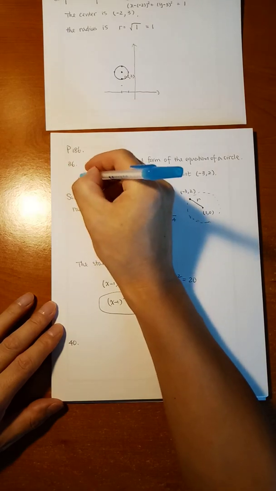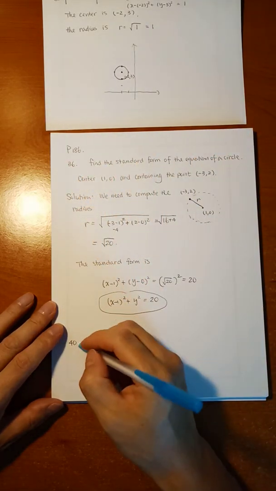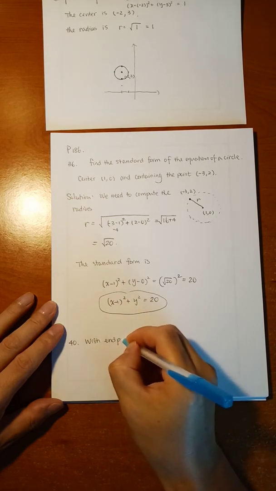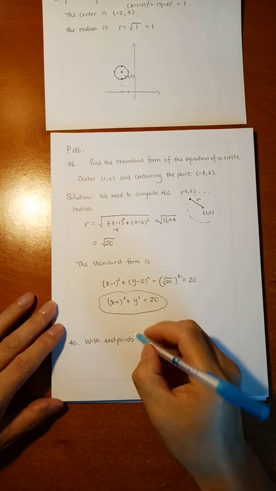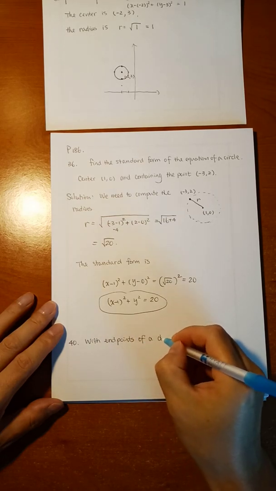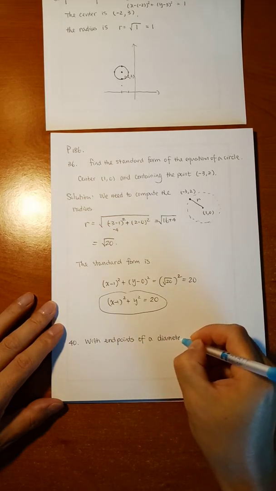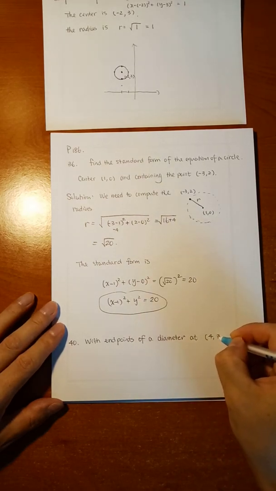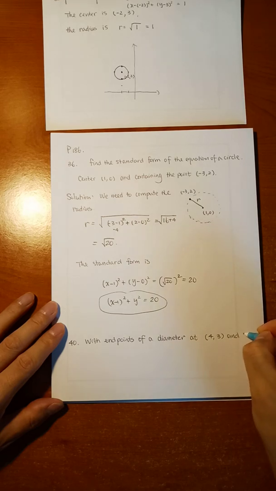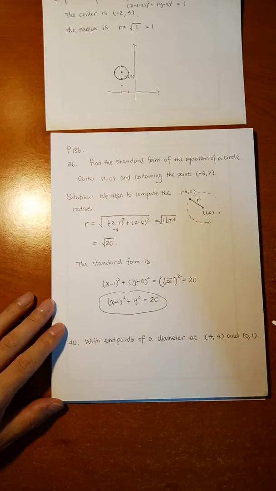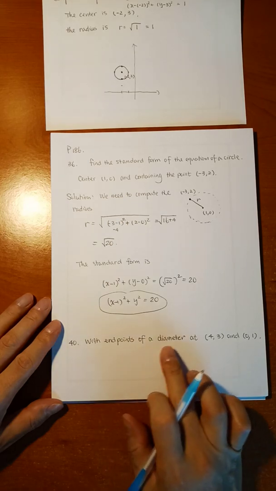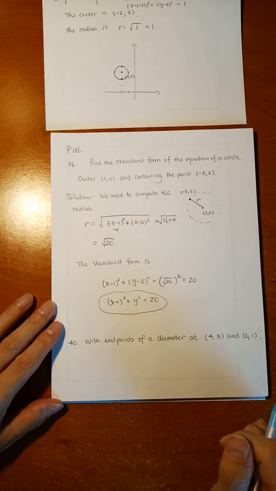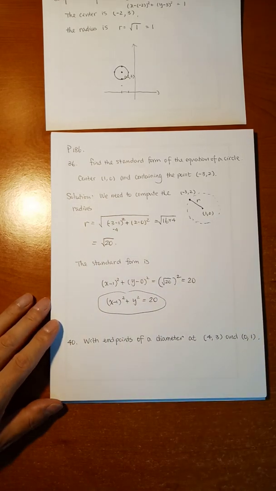Here, 36 says you have the center like this, and 40 says with endpoints of a diameter at (4, 3) and (0, 1). Okay, so that's another geometric condition.